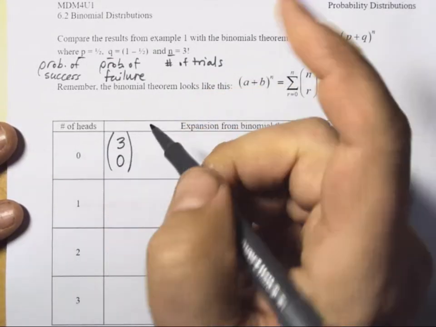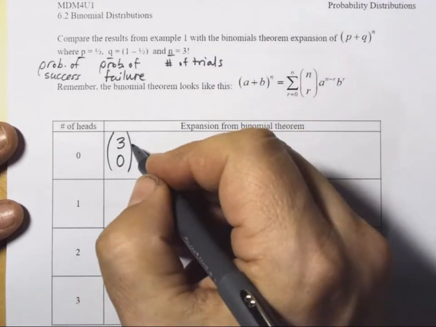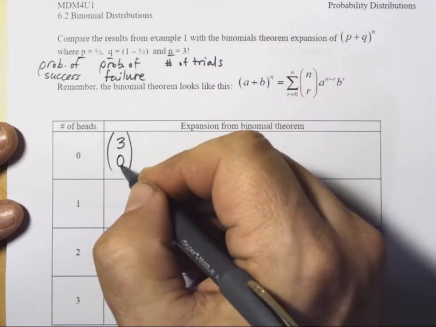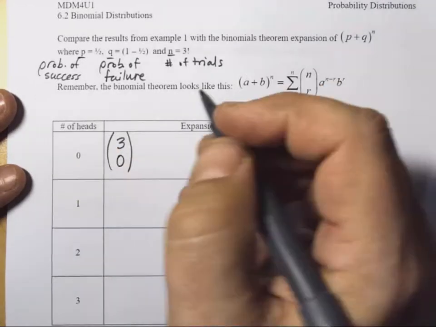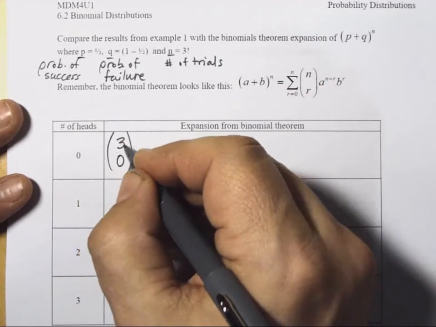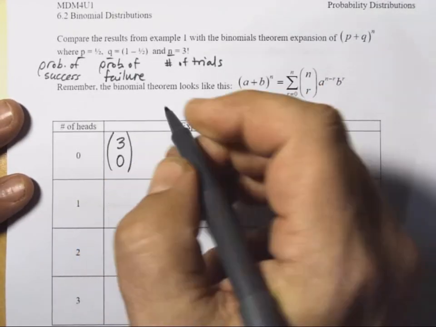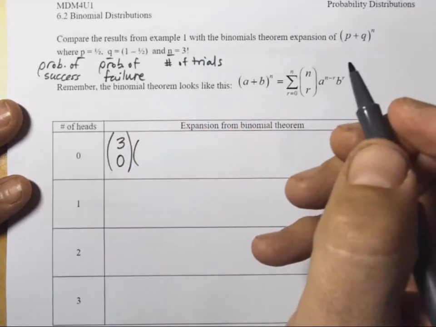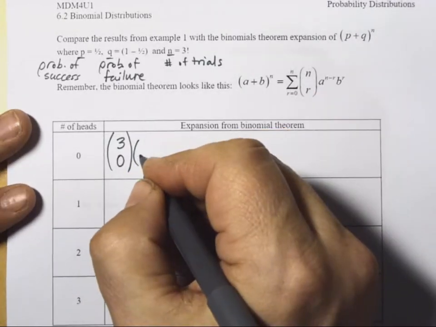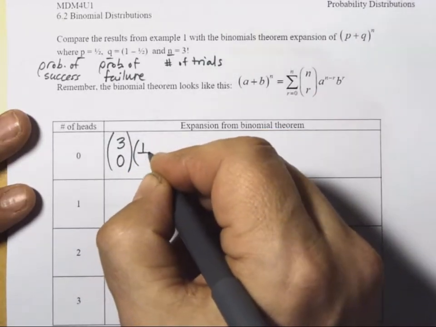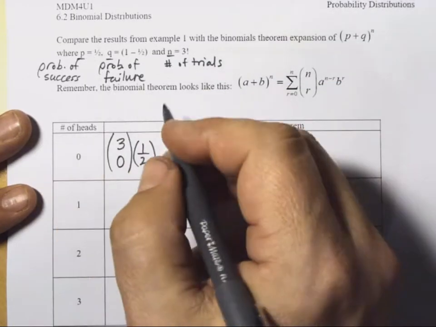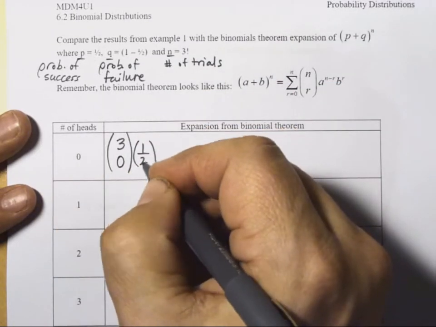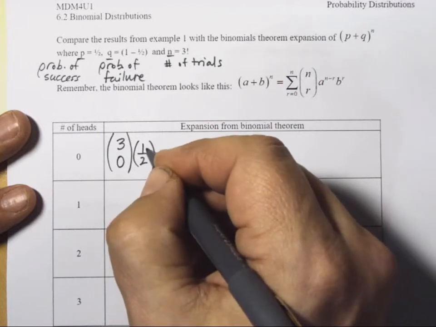Well, 3 choose 0 is 1. And one way would be tail, tail, tail. That's our tail, tail, tail method, right? Which is number of heads is 0. So 3 choose 0 represents out of 3 flips, we got none correct. Times the probability of success, which we all know is 1/2. Success, P, is 1/2. How many times did we get success here? That means we flipped a head.